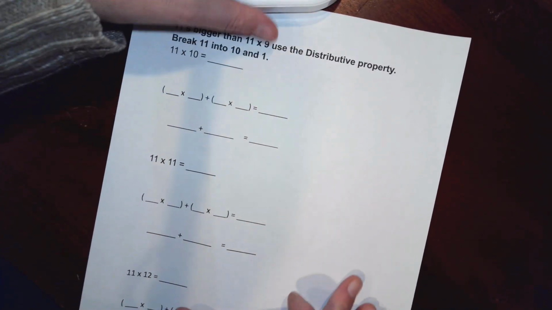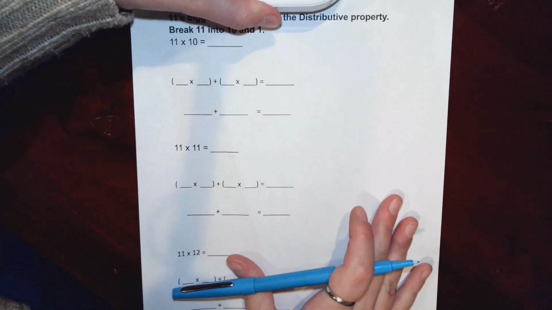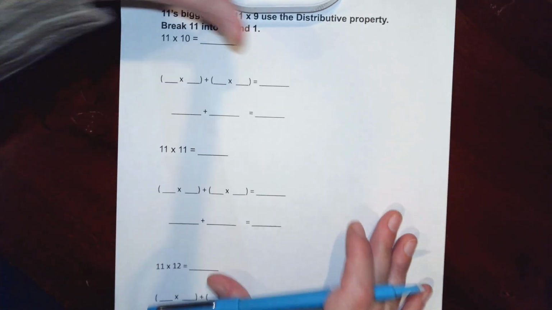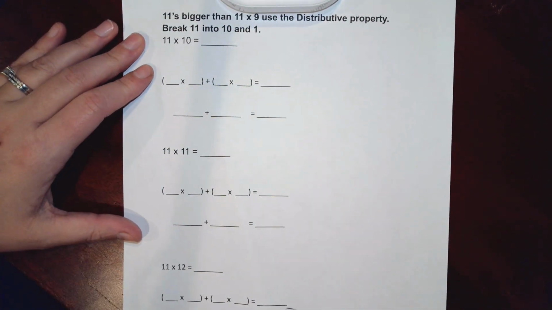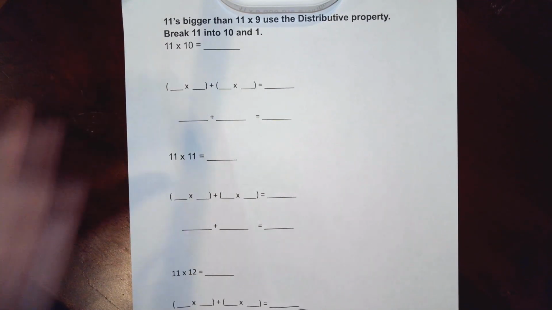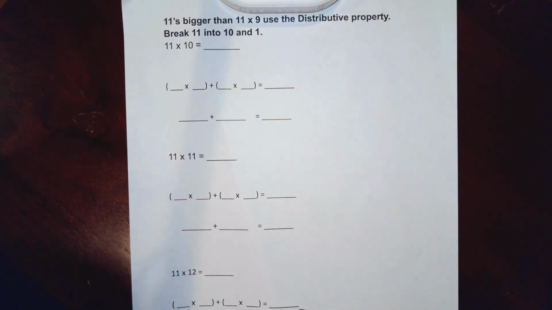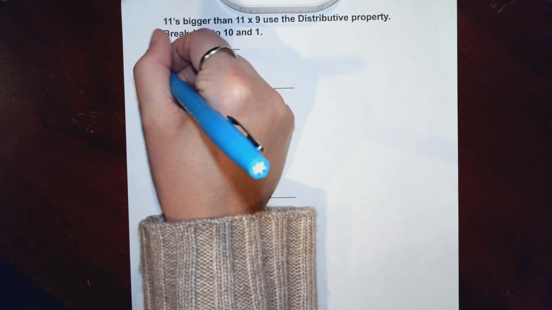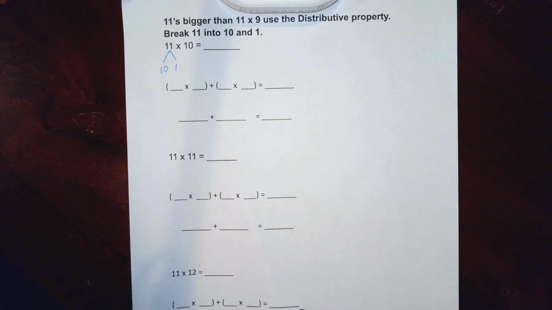Now, we're going to do our 11s bigger than 11 times 9. And we're going to use the distributive property to help us with that. How do we use the distributive property? Well, we kind of already did that. We break 11 into 10 and 1.